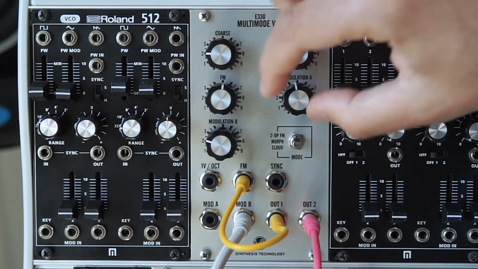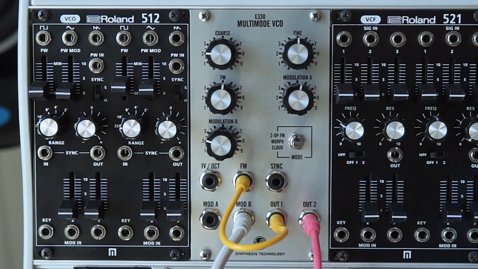Now if we push things to the lower end of the spectrum, we get some really interesting vocal type of basses here.